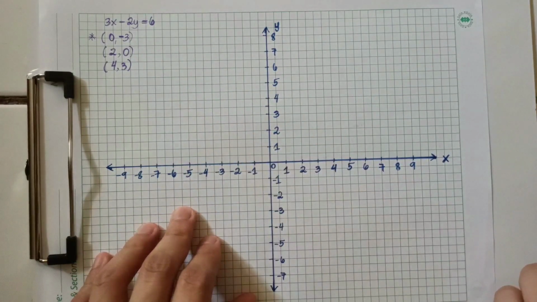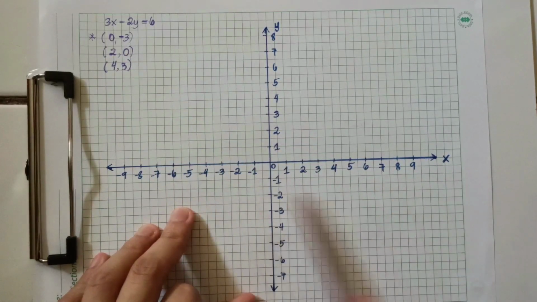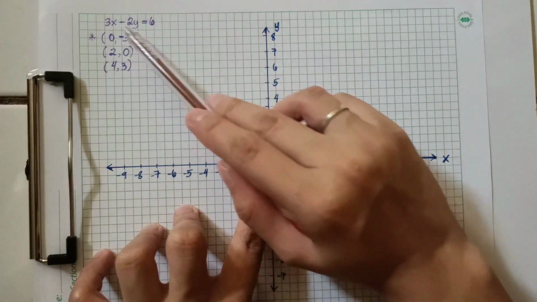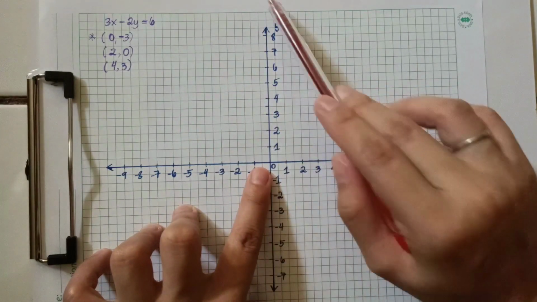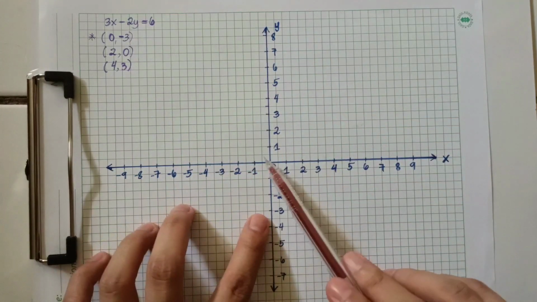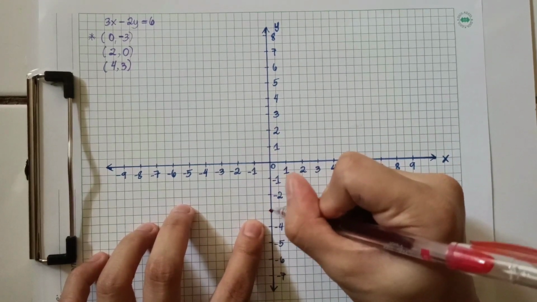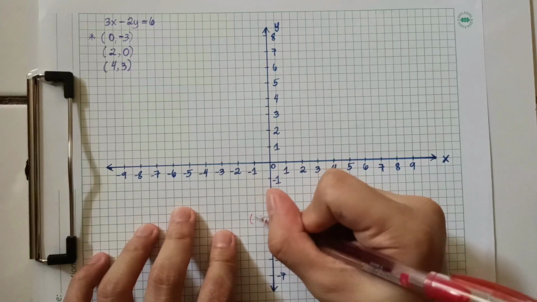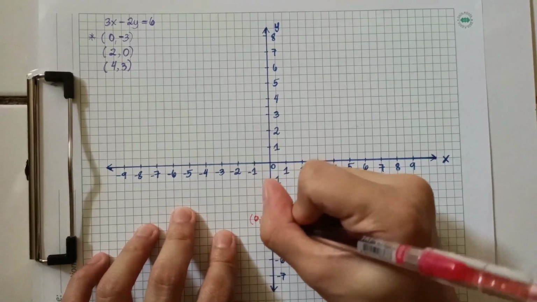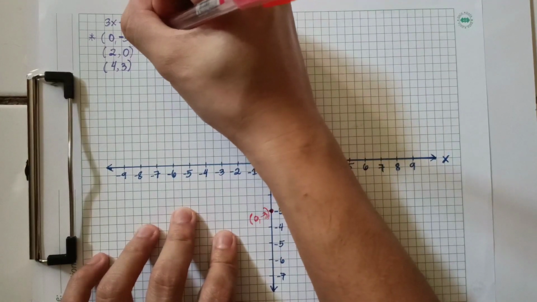0, negative 3. Saan nahanapin ng 0? Yung nauuna? Sa x, sa horizontal. Anyway, yung 0 naman nasa gitna lagi. Next, negative 3. Saan mo yan mahahanap? Sa vertical. Okay? Kasi ito ay y coordinate. So, andito siya. Negative 3. 0 saka negative 3. So, magkatapat yung dalawa. Dito dapat yung first point. So, name this as 0, negative 3. Okay? Ayan. So, we're done with our first point.